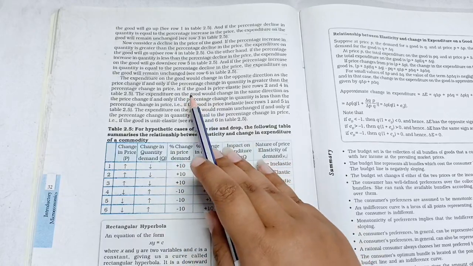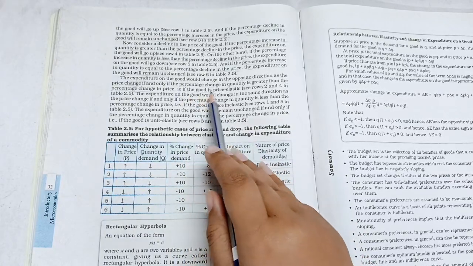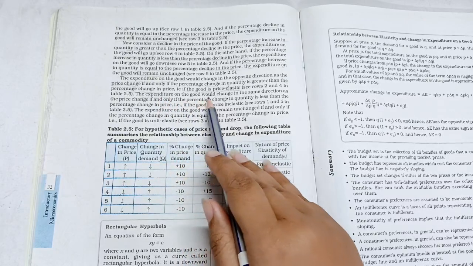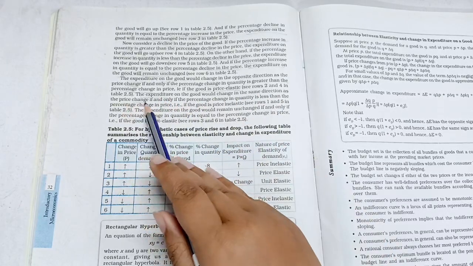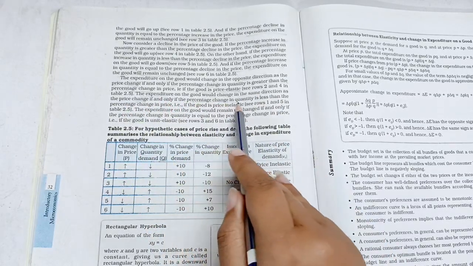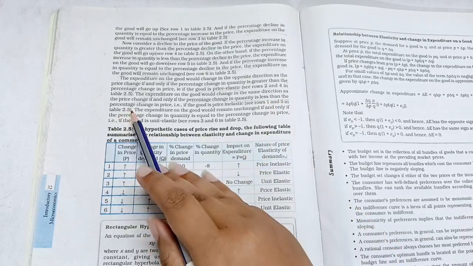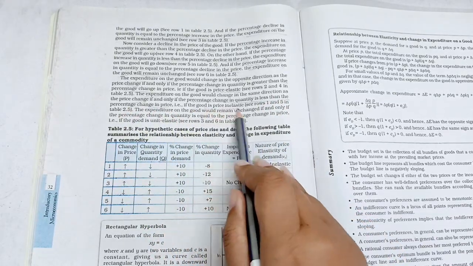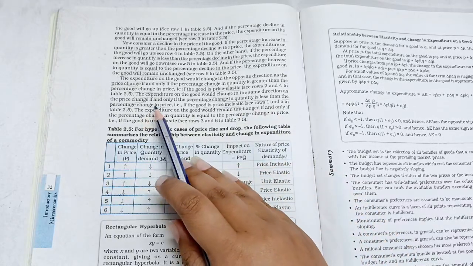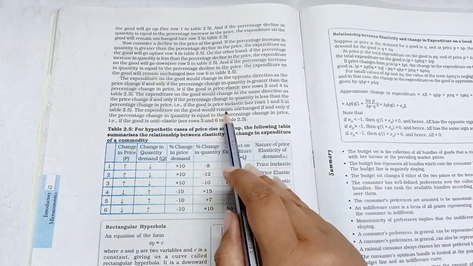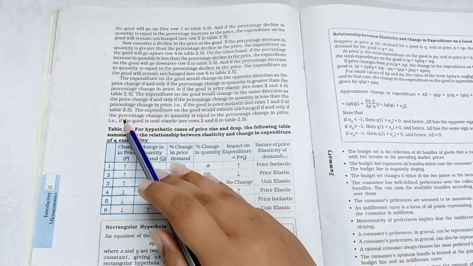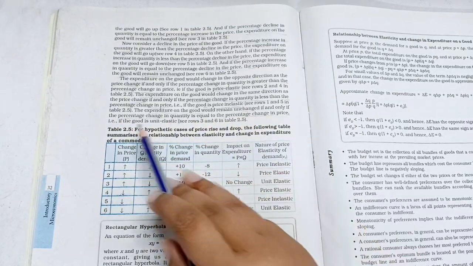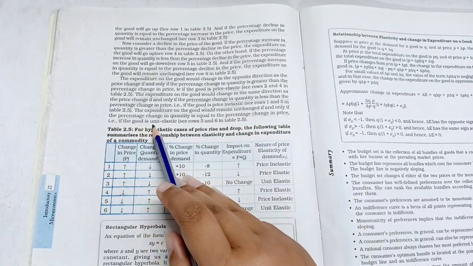That means if the good is price elastic, the expenditure on the good would change in the same direction as the price change if and only if the percentage change in quantity is less than the percentage change in price. That means if the good is price inelastic, the expenditure on the good would remain unchanged if and only if the percentage change in quantity is equal to the percentage change in price. That means if the good is unit elastic.